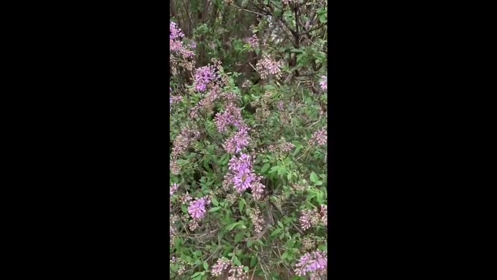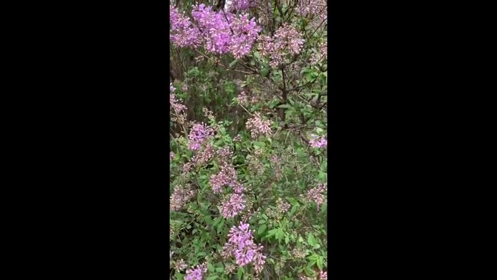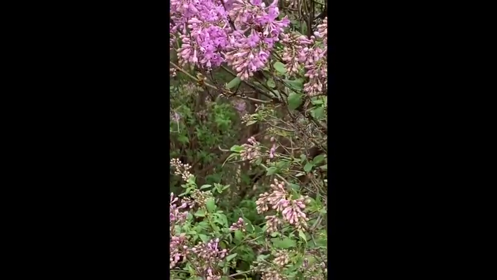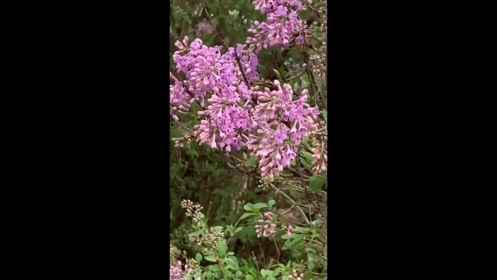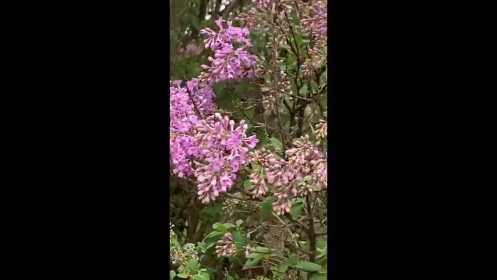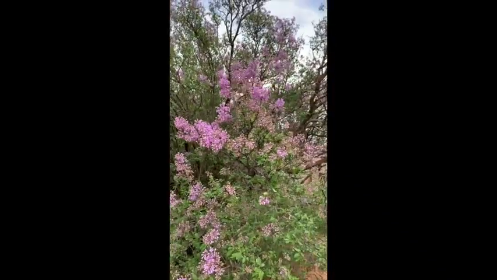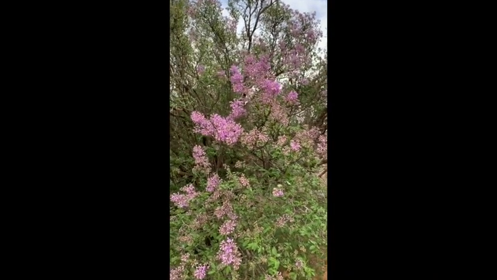This tree has beautiful little purple flowers on it. Let's see if I can zoom in on some of them. They're very pretty. They cover the whole tree. When it's in bloom, it's very, very beautiful.